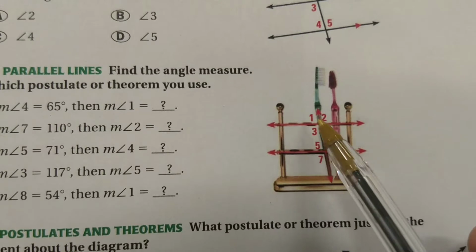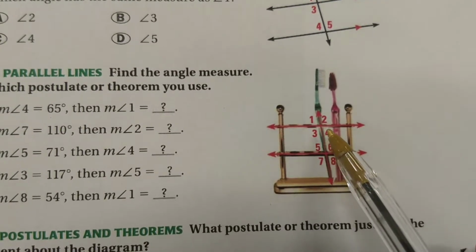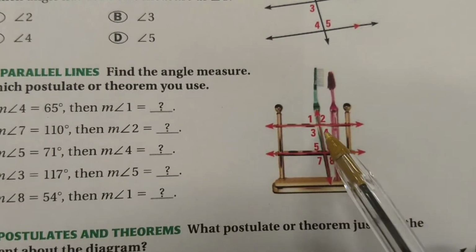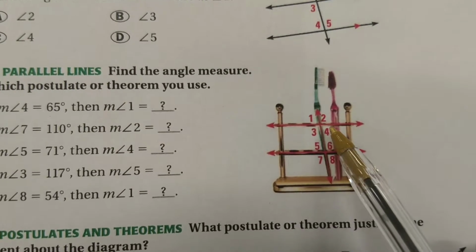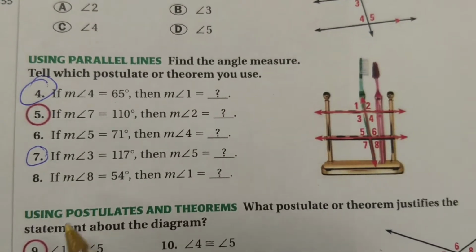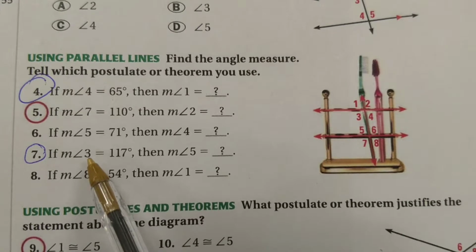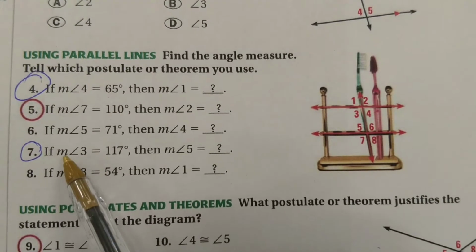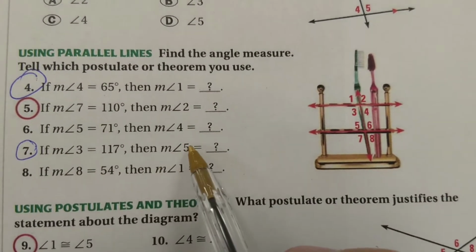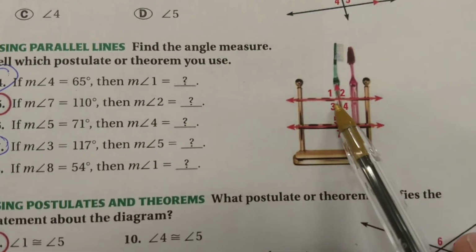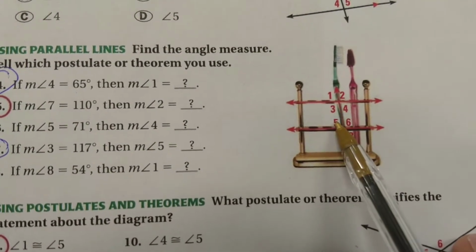So that's an example of just understanding the angle relationships and using that knowledge, which really didn't have anything to do with parallel lines. But in number 7, we've got some angles here that do have something to do with parallel lines. So here we've got the measure of angle 3 and measure of angle 5, and you can see where they're at in the diagram. There's 3 and there's 5.